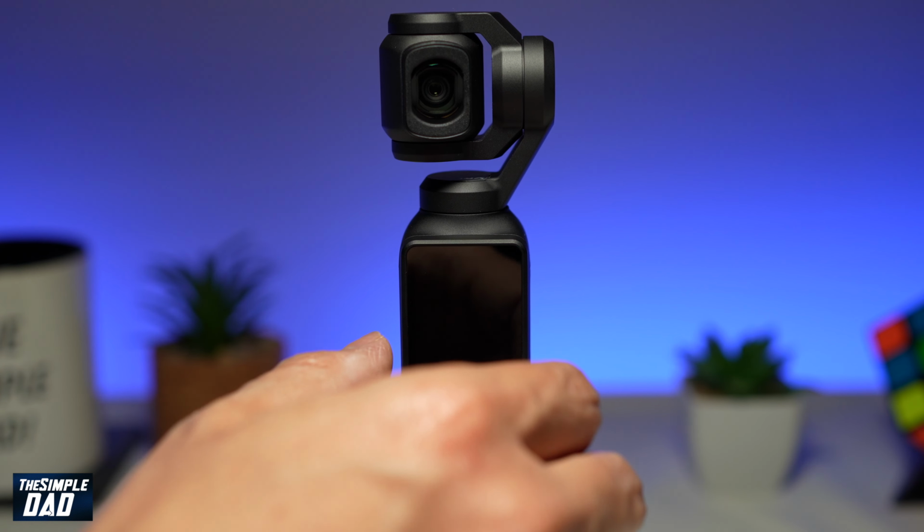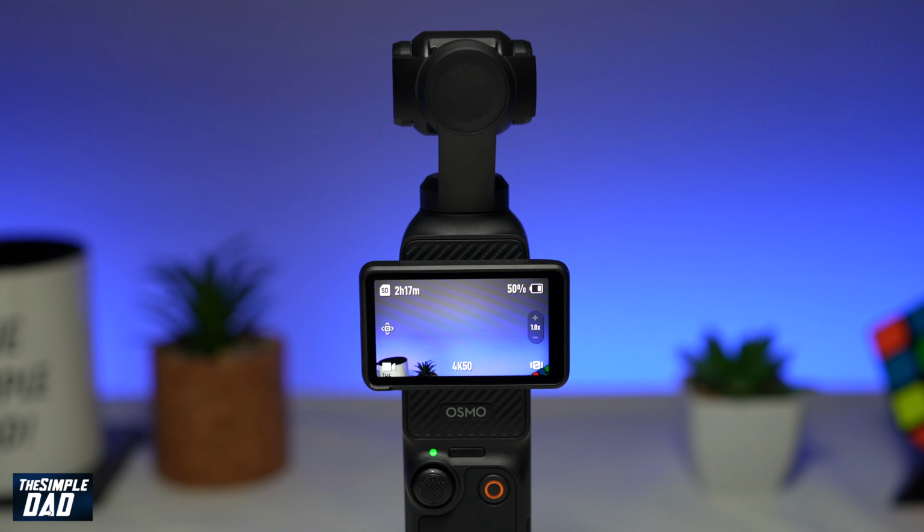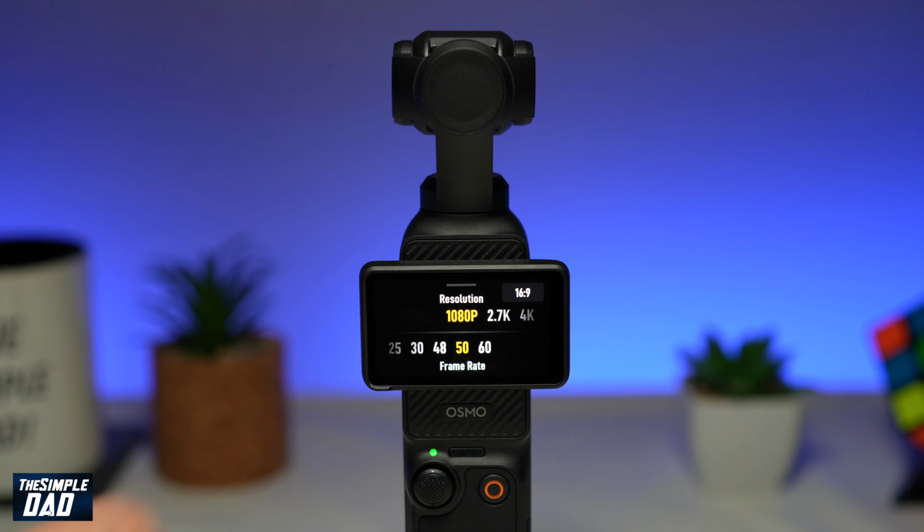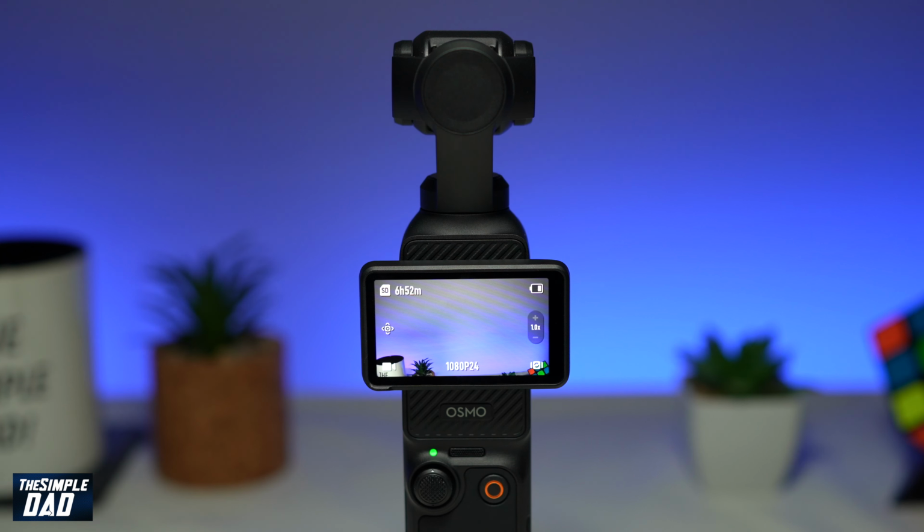So first you want to go ahead and power on your DJI Pocket 3. Next, you want to go ahead and select your video settings. So I'll make this 1080p and 25 frames or 24 frames. So this is my first custom mode.